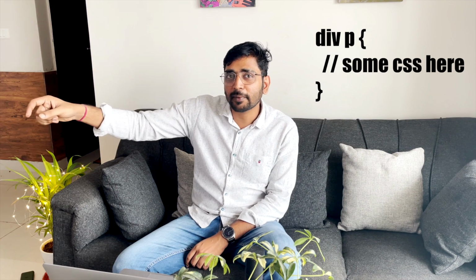You had div and then paragraph inside it. But in CSS, you have div then space paragraph. Instead of that, using SCSS, you can have the same hierarchical representation. Obviously, SCSS also supports normal CSS if you write inside it, but you can write something like div, bracket, and then paragraph inside. It's quite easy and quite simple.